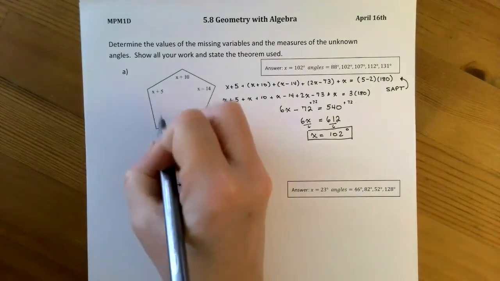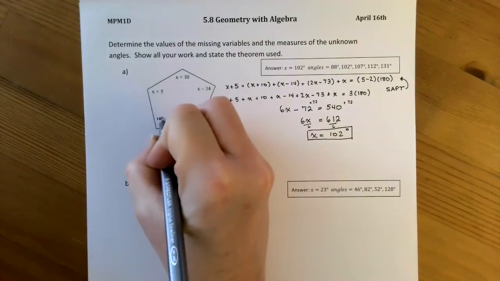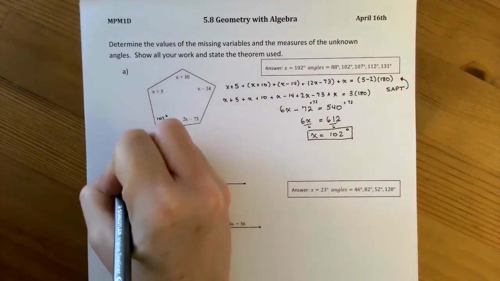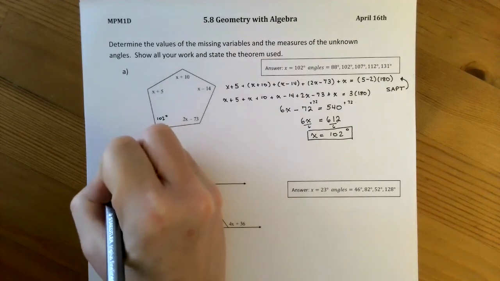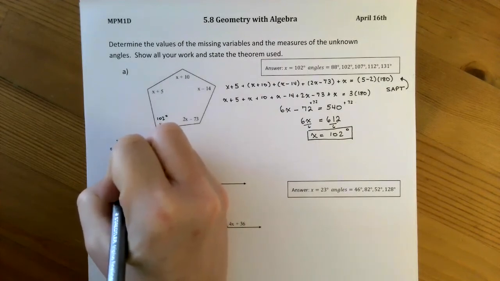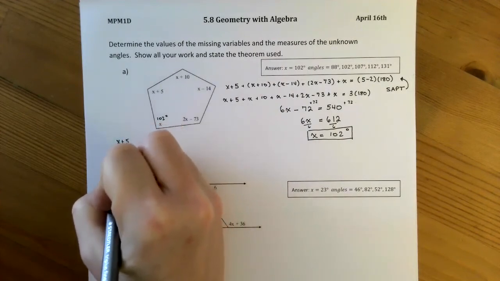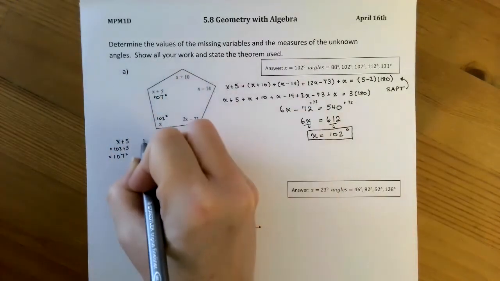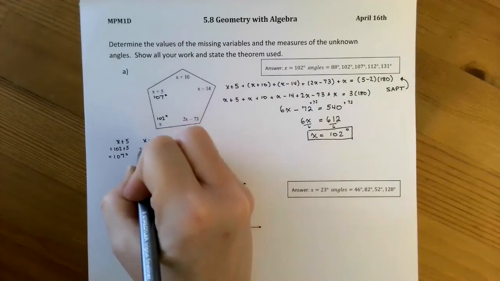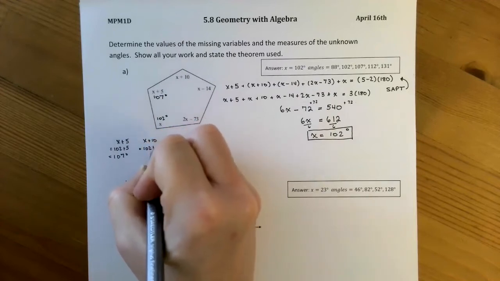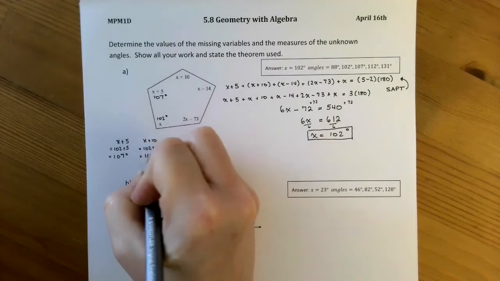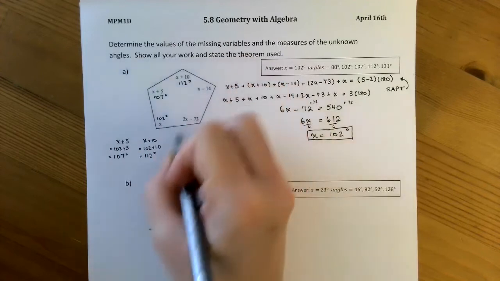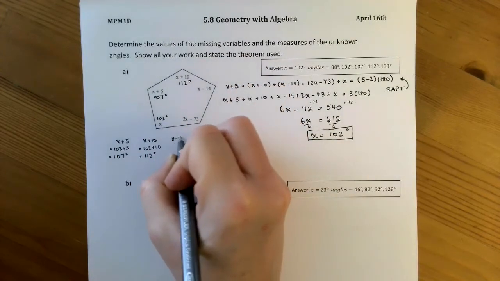So here I know this one is going to be 102 degrees. The next one, I have x plus 5. So that's going to be 102 plus 5, or 107 degrees. And then I have x plus 10. So that's going to equal 102 plus 10, or 112 degrees. Then I have x minus 14.